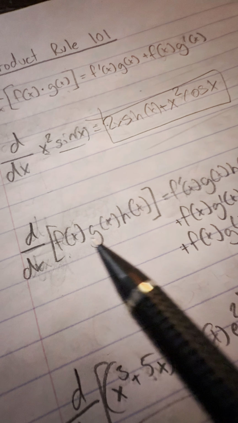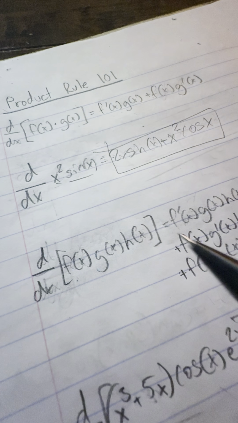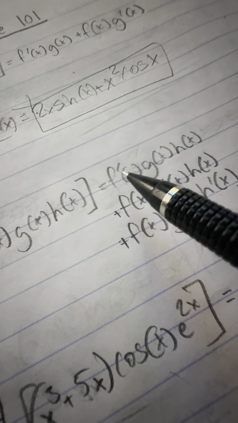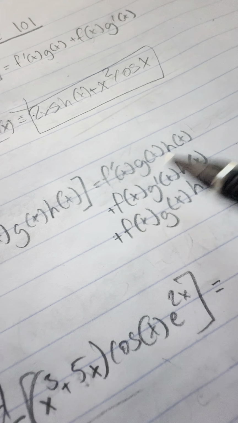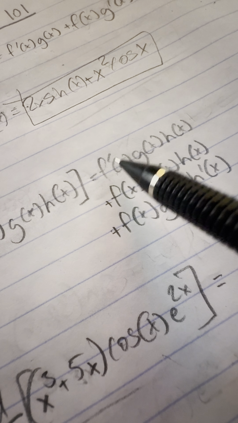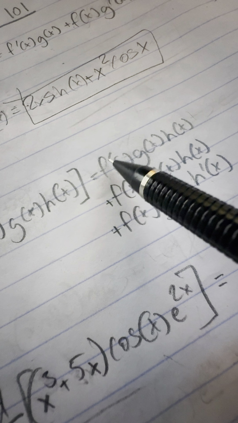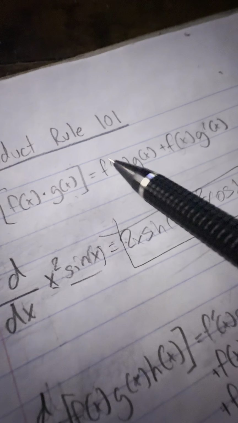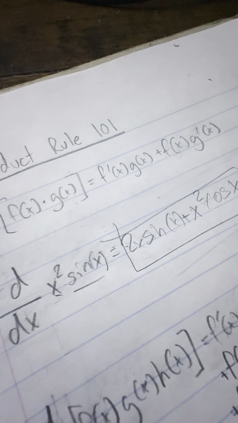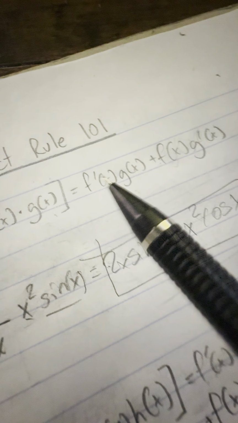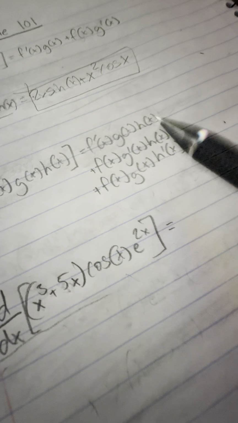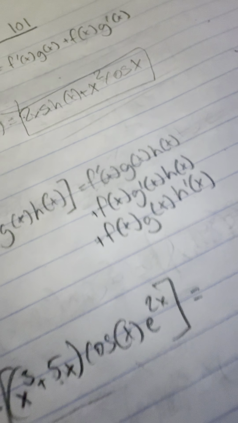Now, if you were to have three functions, it follows the same pattern as the first formula we saw, where we multiply all of them together, and then we add, and for each term, we differentiate one of the functions. As you can see, for two functions, we had two terms being added. The first time it's f of x, the next time it's g of x. So with h of x attached, we just have a third term here.